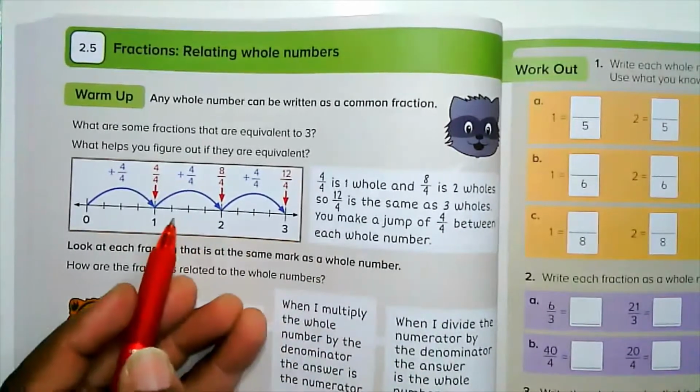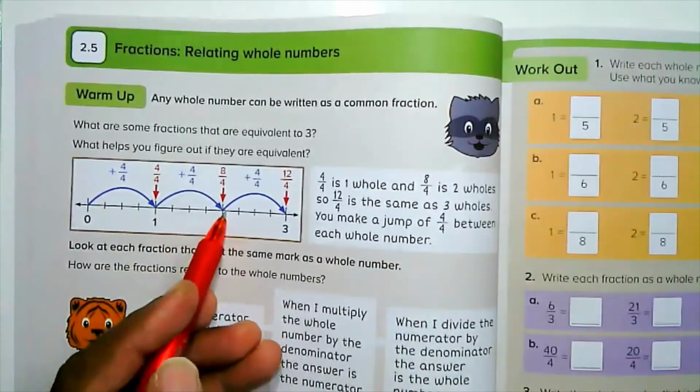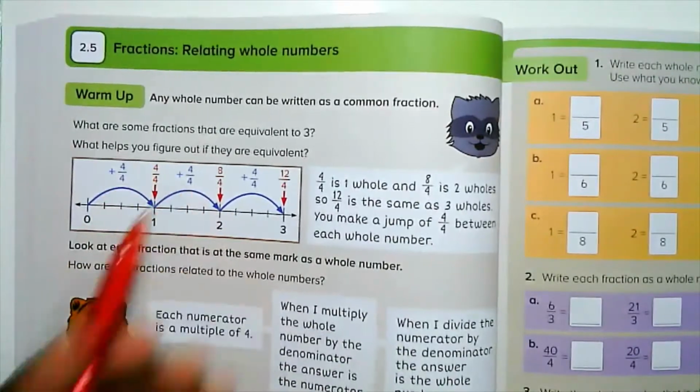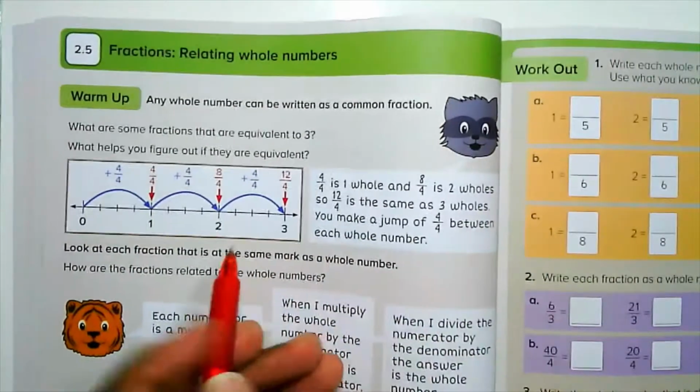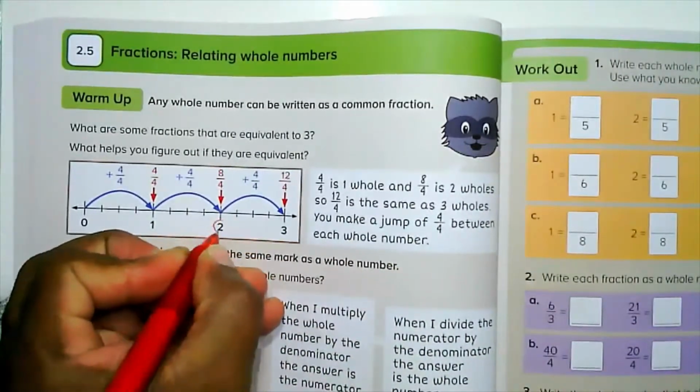Now let's go on and add another whole. 4 fourths plus 4 fourths will give us 8 fourths. In other words, it is 2.